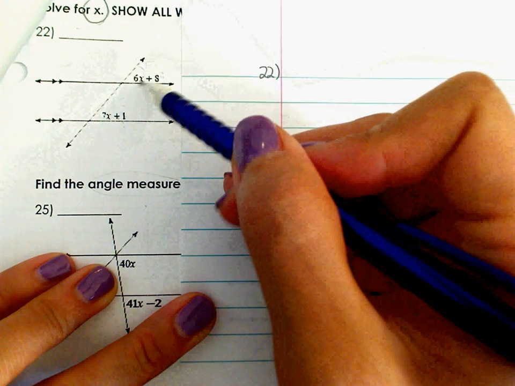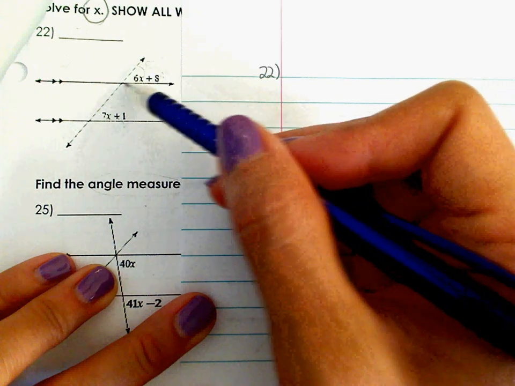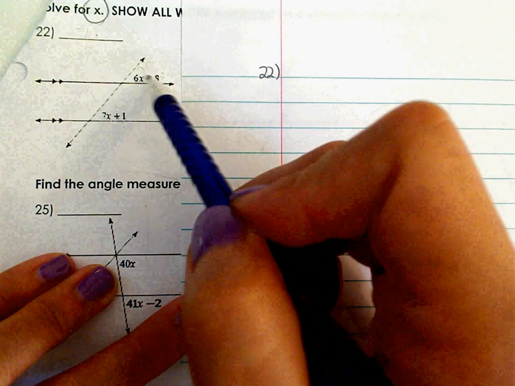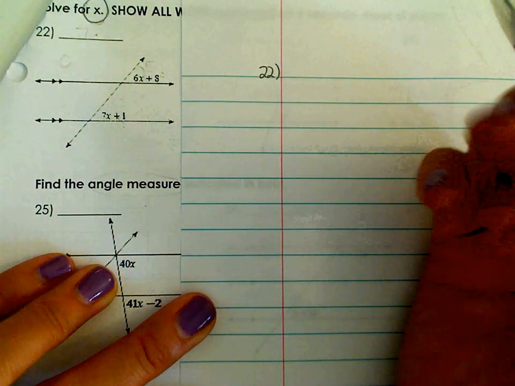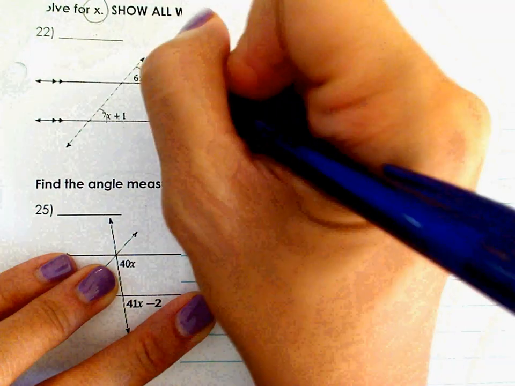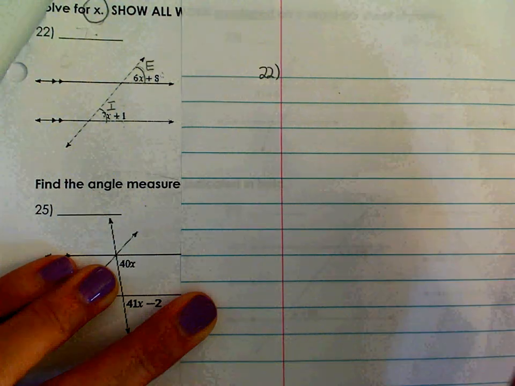There's an x here that was used as part of this relationship so that you can figure out what the measure of this angle is. Okay, not that we have to, but to solve for x, we're going to use that special angle pair relationship. So I'm going to draw a loop here and a loop here. This one happens to be in the exterior, and this one happens to be in the interior. So it can't be any of these.